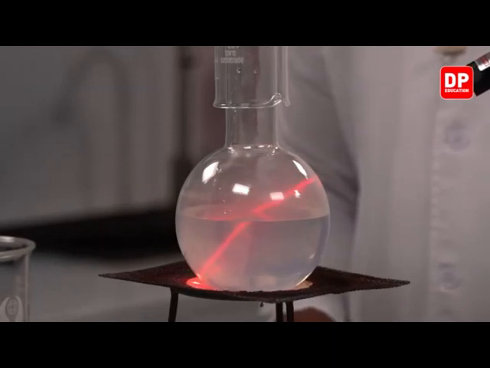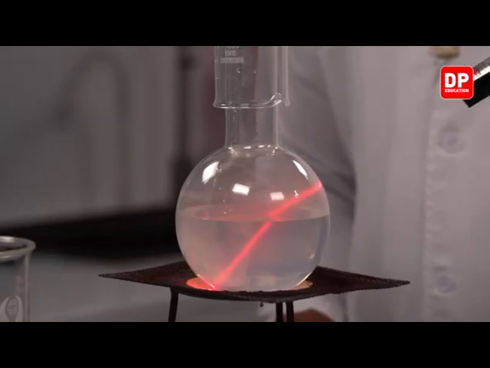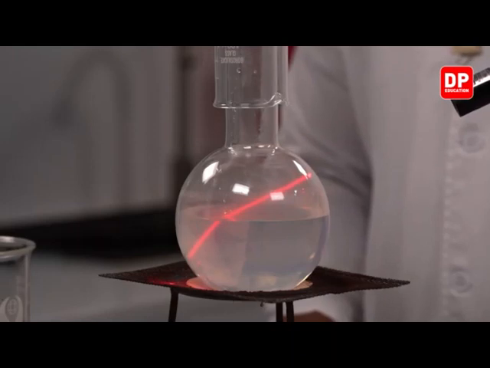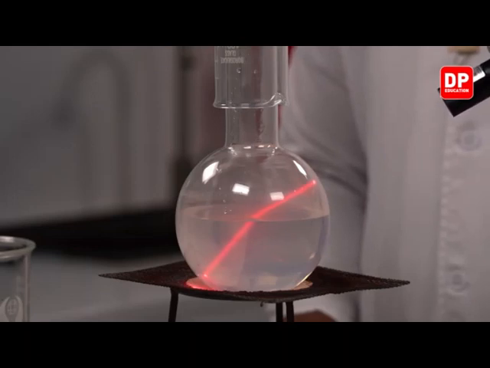So it's getting bent very clearly. When I turn it, the bend is also turning. So there is a clear bend in the light rays, my dear children. Right?